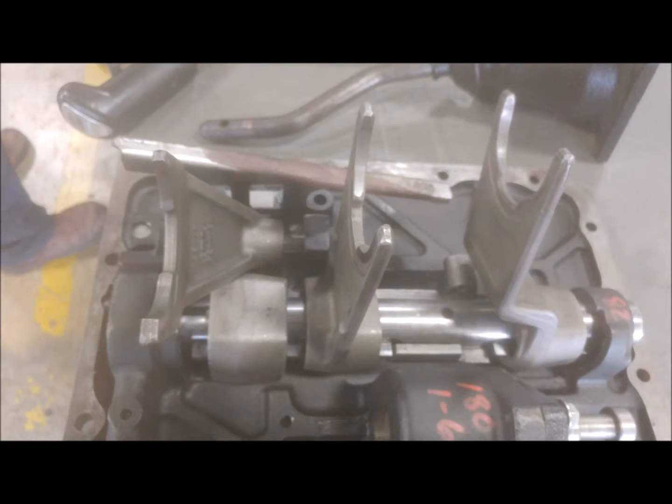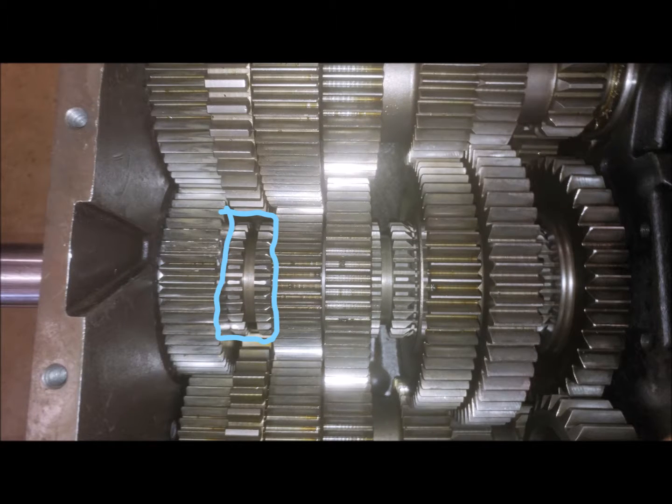The first thing we're going to go over is how your transmission actually goes into gear, and that's going to be via your shifting forks on your shifting cover. Your shifting fork will connect to your sliding clutch in the groove as shown here, and slide it either back or forward to select the gear that you want.